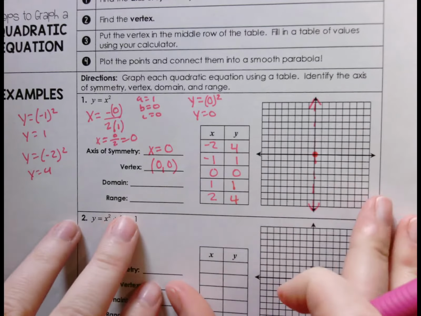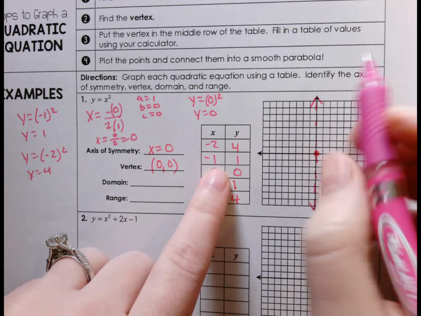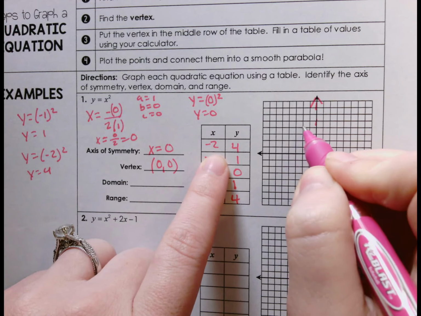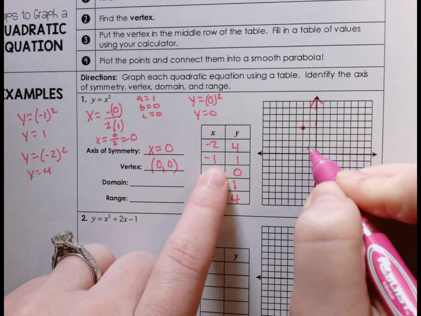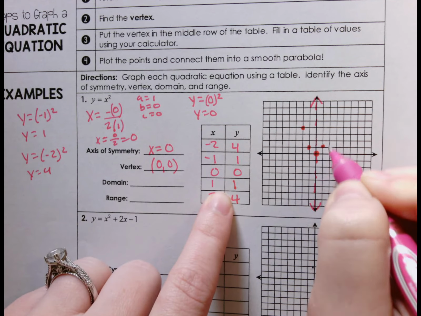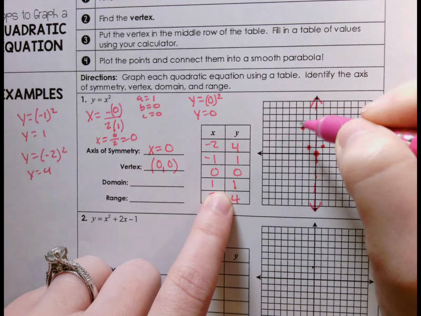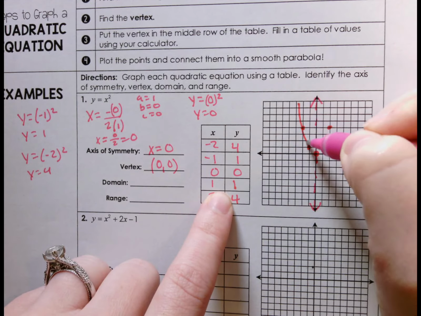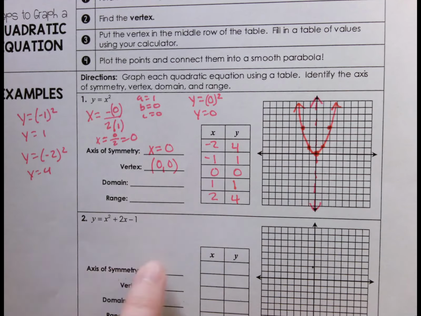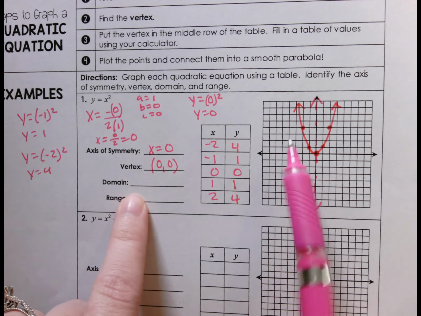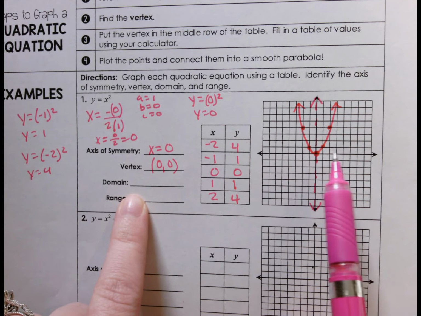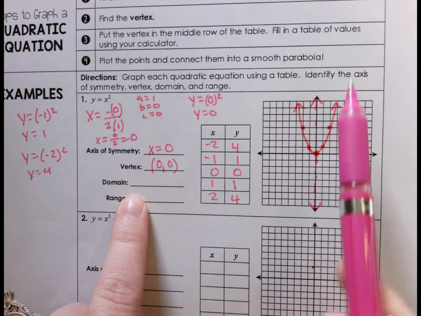Okay, and now we just need to graph those points. So (-2, 4) is here, (-1, 1) is here, (0, 0), (1, 1), and (2, 4). Okay, and then we graph that as a smooth curve, not a point, a smooth curve. Okay, and then remember your domain. You have values that go to the left and right forever.